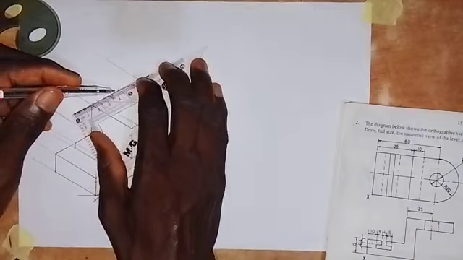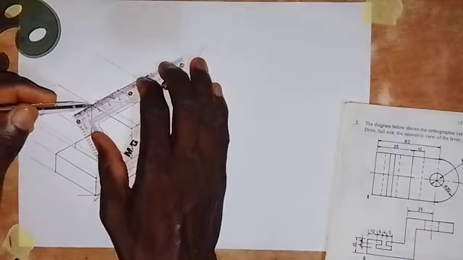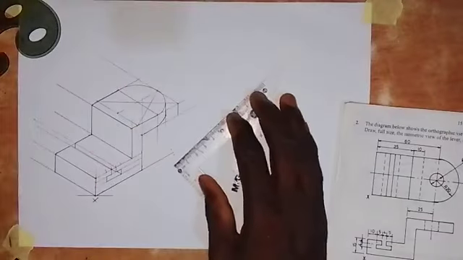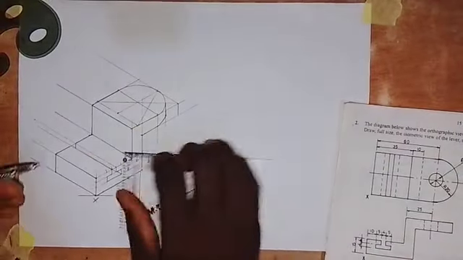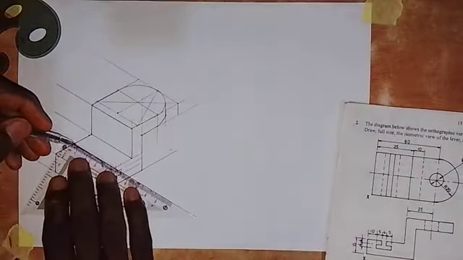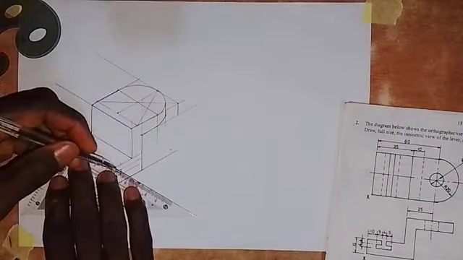We still have one thing to add to this, and that is the circle, to make it a hole. So this line has to be made a thick line from here to here.